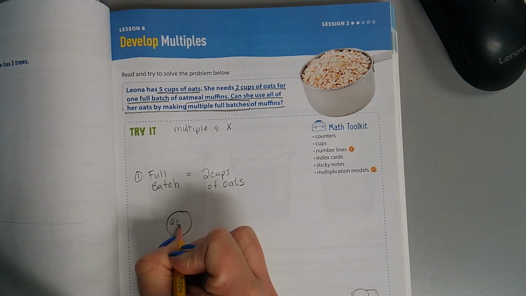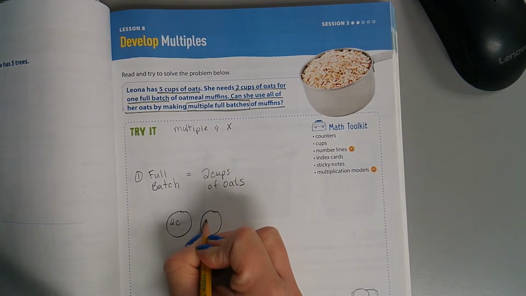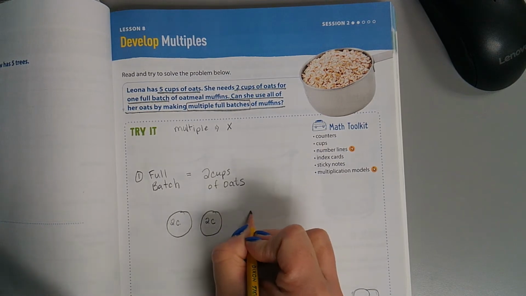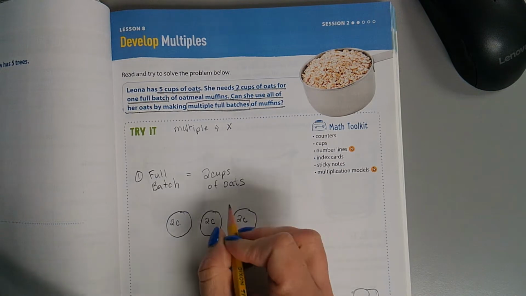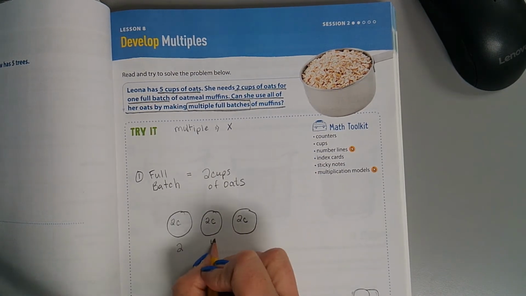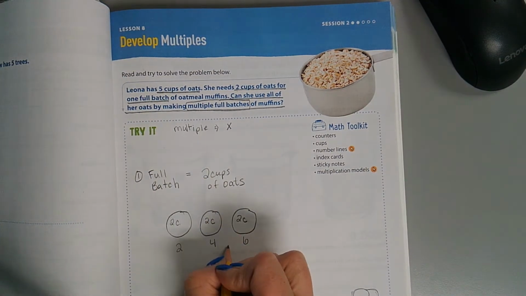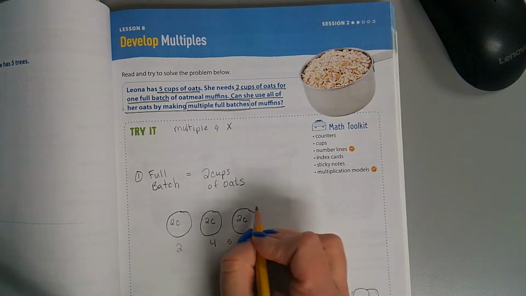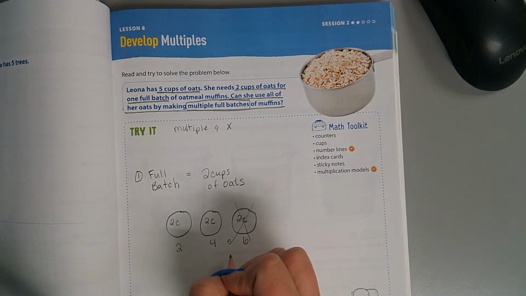Okay, so this is 1 full batch, and that requires 2 cups. Another full batch requires 2 cups. Another full batch requires 2 cups. So we could skip count here to find these multiples. 2, 4, 6. Well, she only has 5. 5 comes in the middle, so she can't make this third batch because she only has 5 cups of oats.